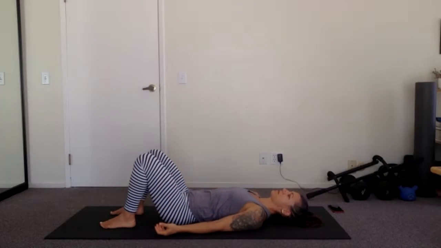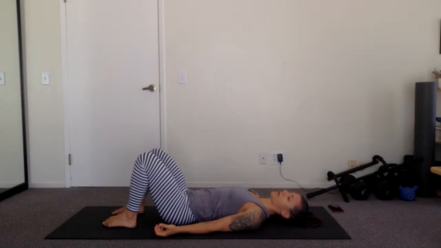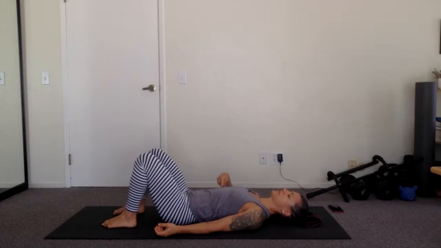So let your arms come down by your sides. Don't worry about whether you're able to do it or not. I just want you to think about that whole space is going to fill up with air as you inhale. And that whole space is going to deflate and contract as you exhale. Do that a couple more times.